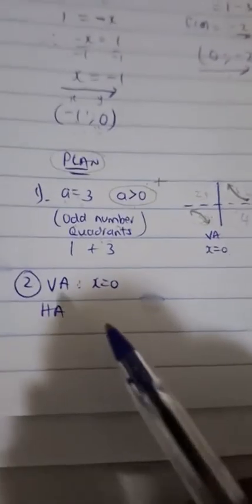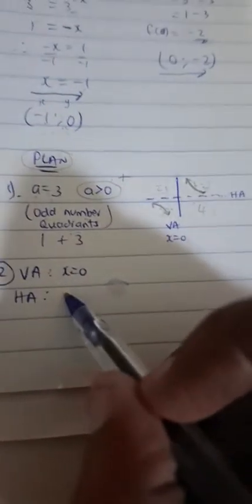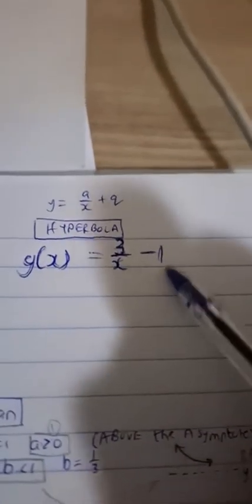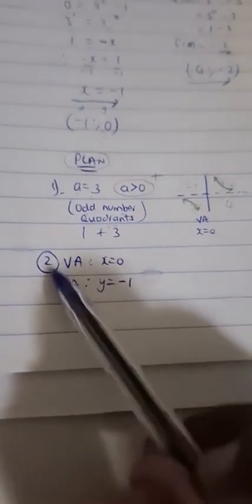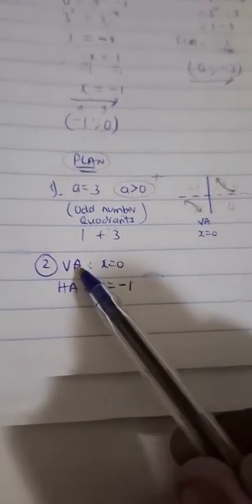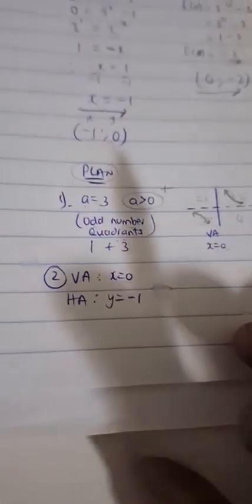Then lastly, the horizontal asymptote, where the function is not defined horizontally. It is when y is equal to, now check, what is the q value of the function? The q value of the function, guys, is actually -1. The q value is -1. So therefore we say the horizontal asymptote is y is equal to -1. So in our grade 10 context, these are the 2 asymptotes that we have for our hyperbola. And that's very, very important to note.